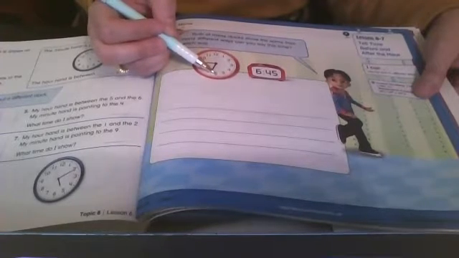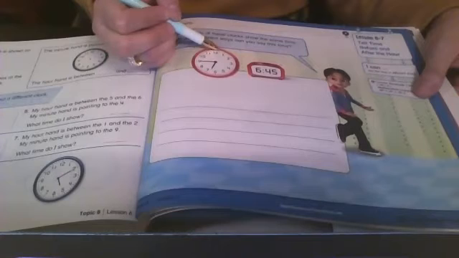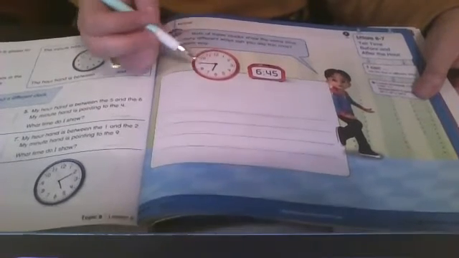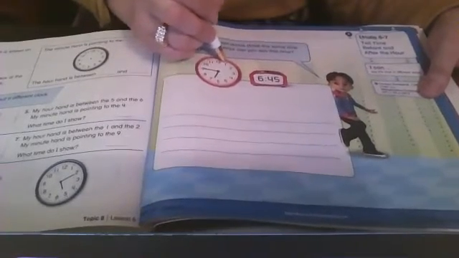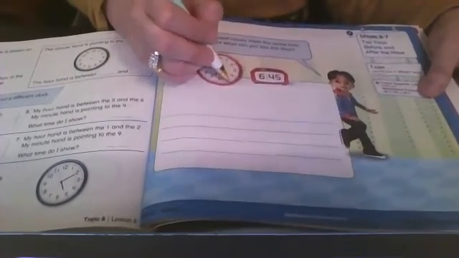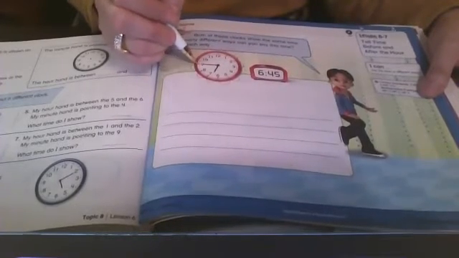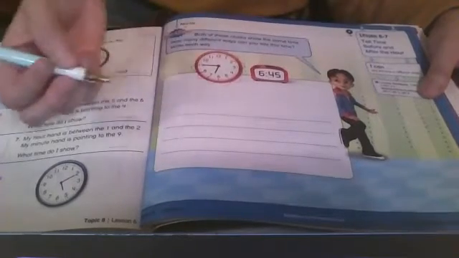So we're at 6 for our hour, and then the minute hand counts by 5s, and we count the jumps, right? So we're starting here at the top, and we're going to jump until we get here, counting by 5s. Here we go. 5, 10, 15, 20, 25, 30, 35, 40, 45. Okay, so our hour is 6 and our minutes are 45.